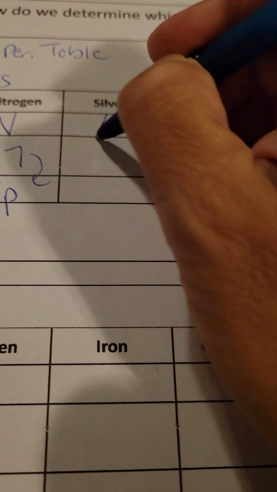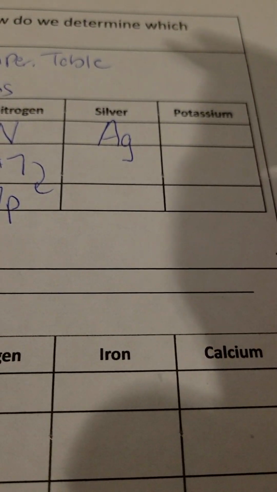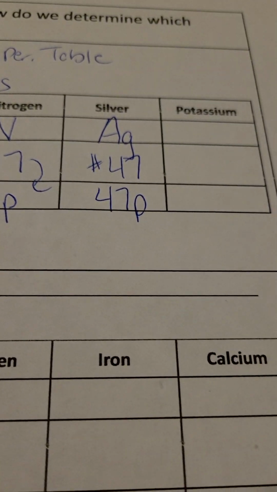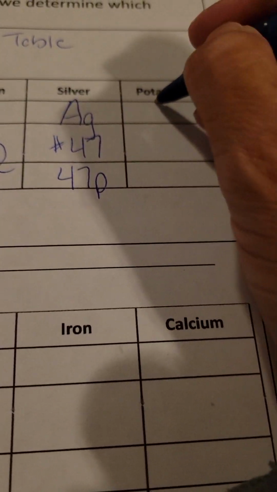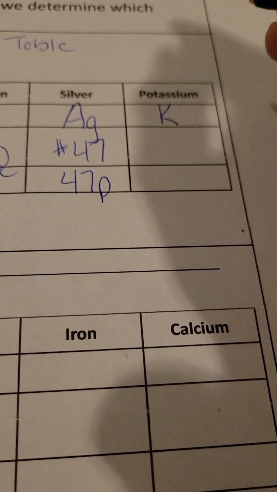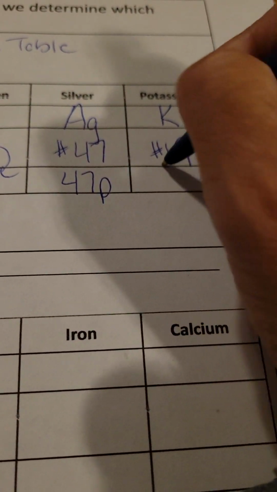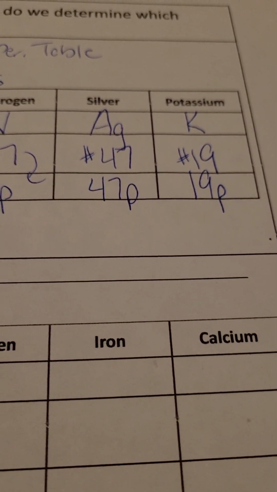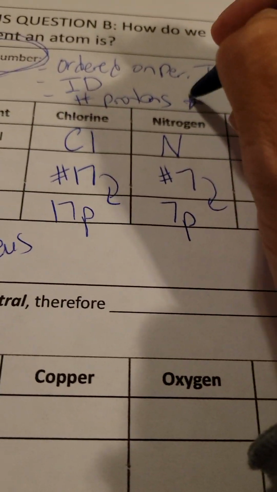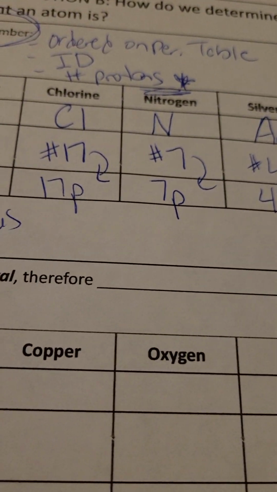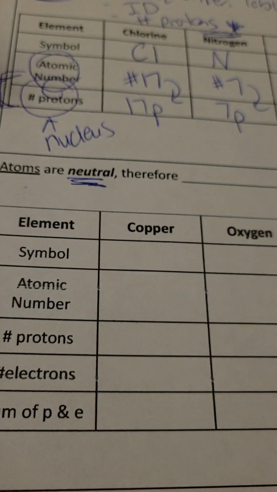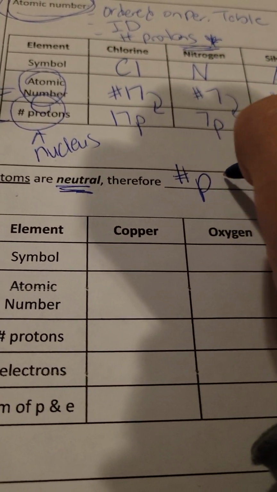So if you look, silver is capital A, lowercase g. Silver is number 47, so it has 47 protons. And potassium is capital letter K, which is number 19, so it has 19 protons. Okay. All right, so atomic number is always, always, always the number of protons. Always.